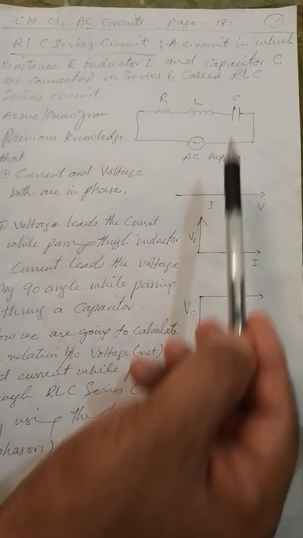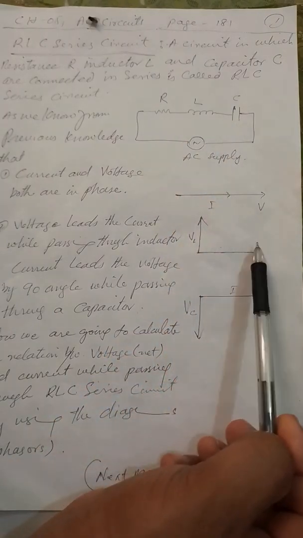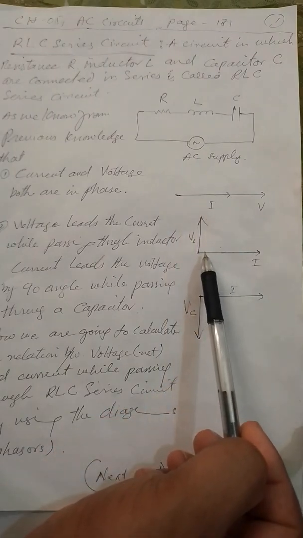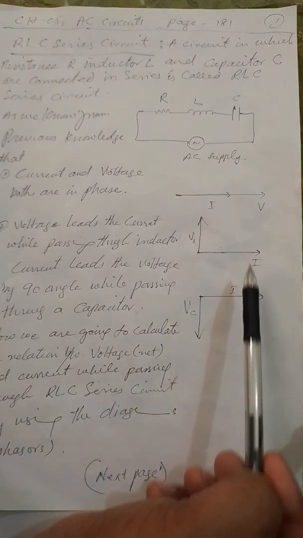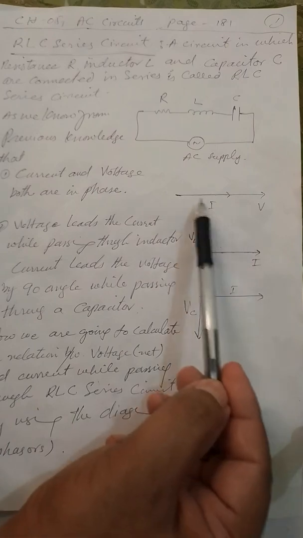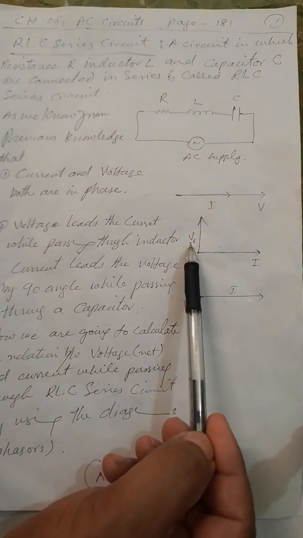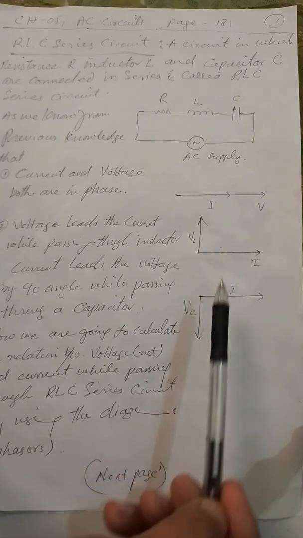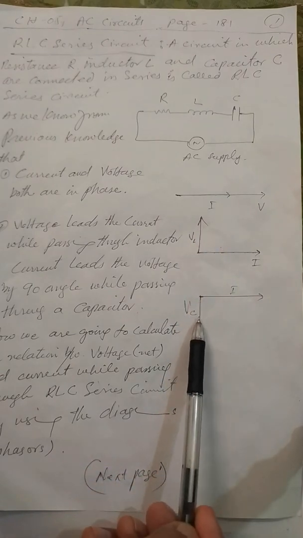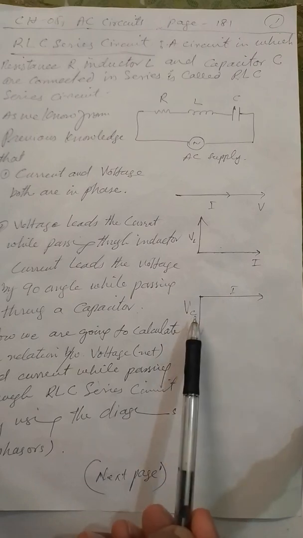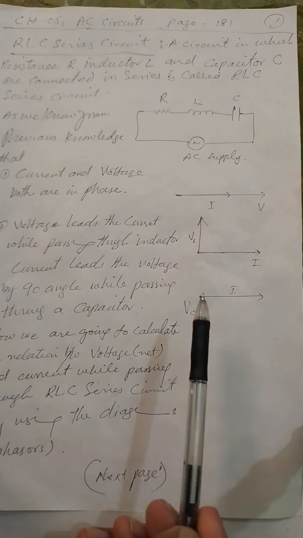As it is a series circuit, the current is the same along the x-axis. In all the diagrams, the current is taken to be the reference vector I. In resistors, voltage is in phase with the current. In an inductor, voltage leads the current, and in a capacitor, voltage lags the current, or we can say that the current leads the voltage by 90 degrees.